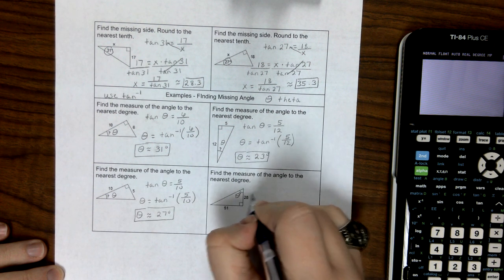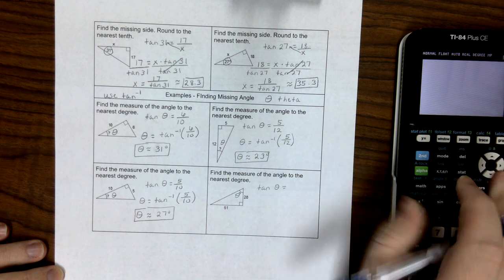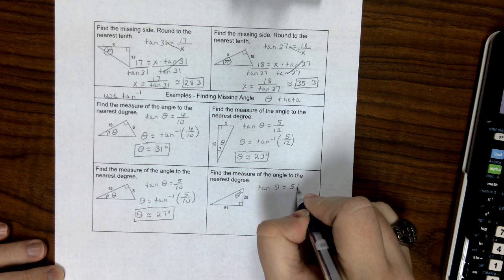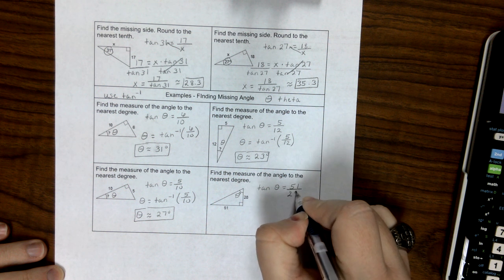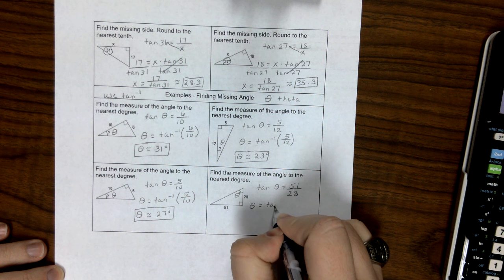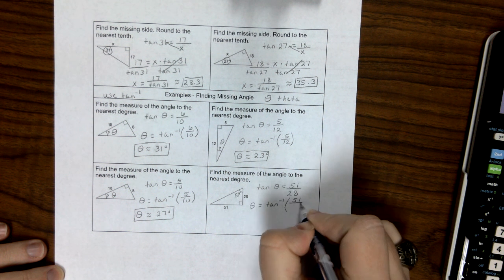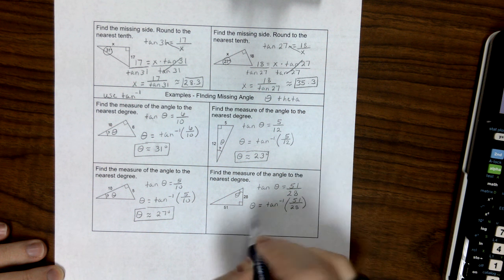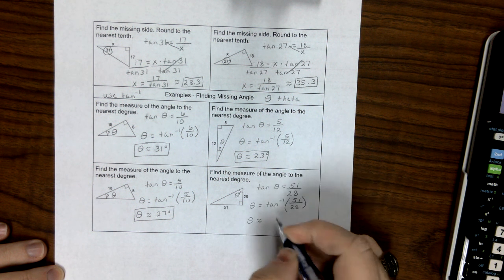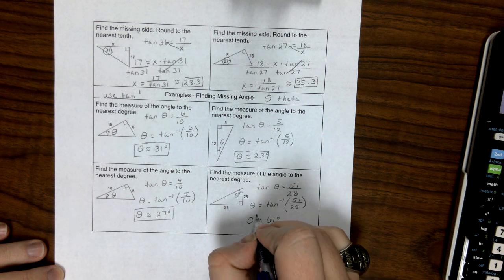Last one. So tangent is going to be the opposite 51 over the adjacent 28. Theta is now going to be inverse tangent of 51 over 28. And then typing that in appropriately, theta is about 61 degrees.